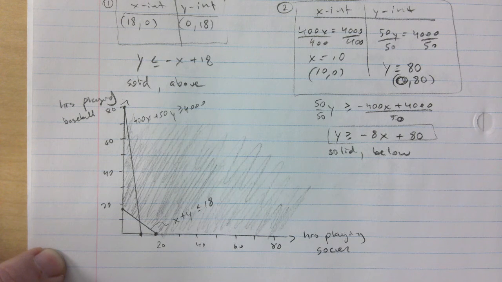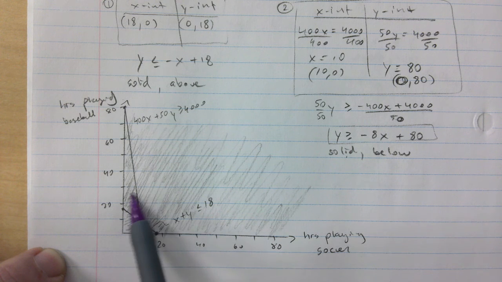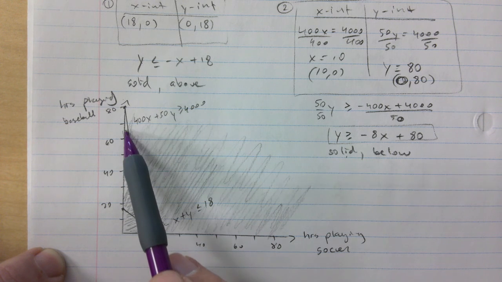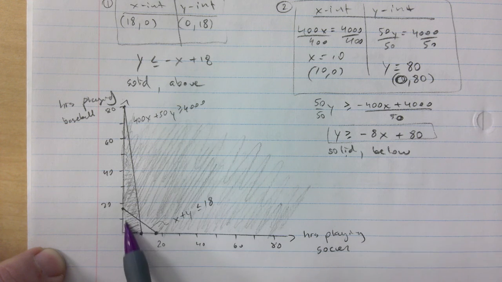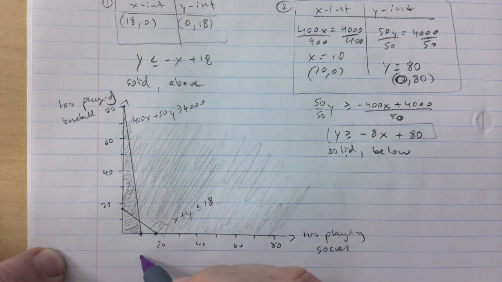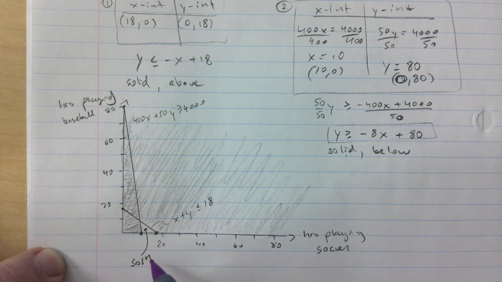Then it says to shade below this line, so you're basically shading everything below this line. So this is your solution. Make sure you label that.